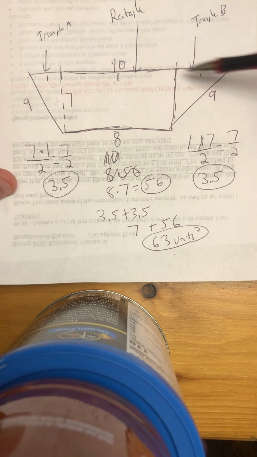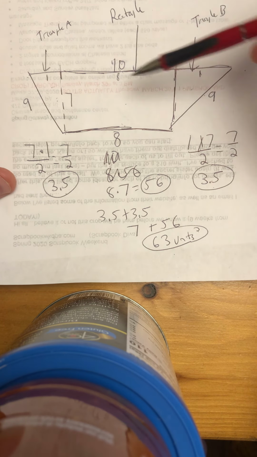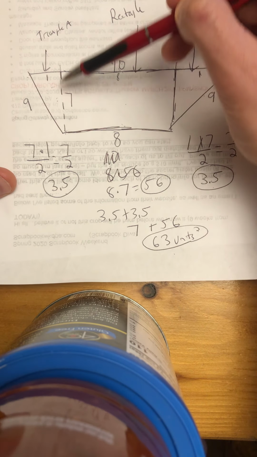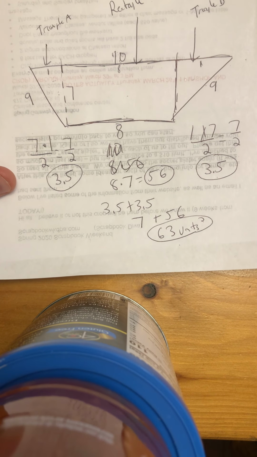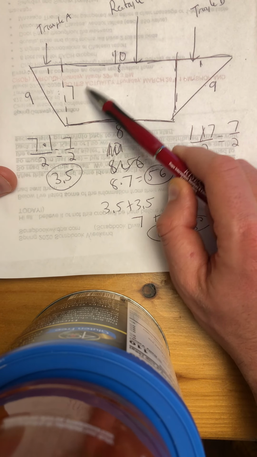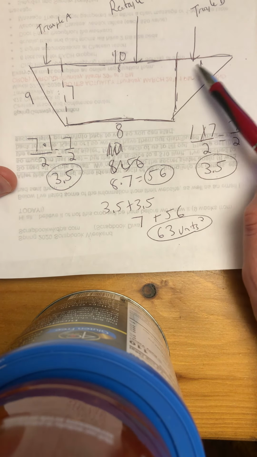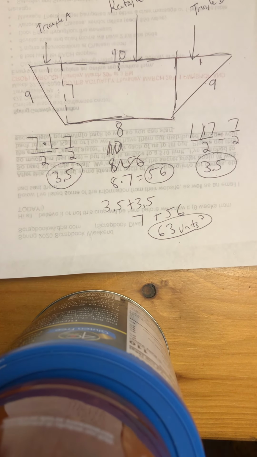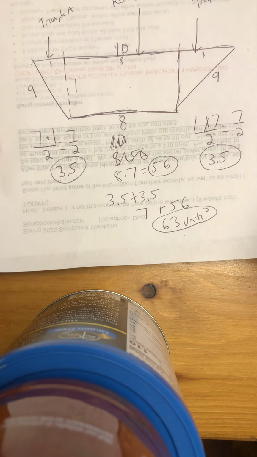On this side, I did base times height, which was 7, divided by 2 is 3.5. And in the middle, I did 8 times 7, which is 56. And because it's area, I want to add the area of this triangle, I want to add the area of this rectangle, and I want the area of this triangle. And when you add those together, I get 63. That's one way to do this.